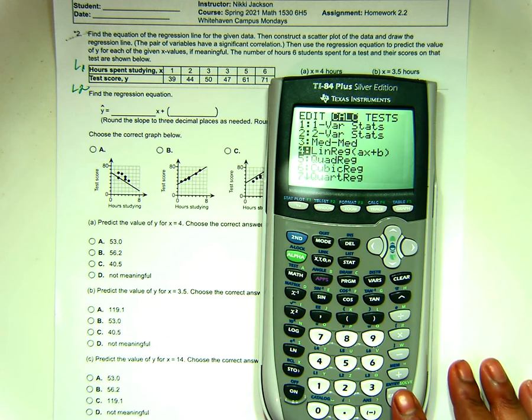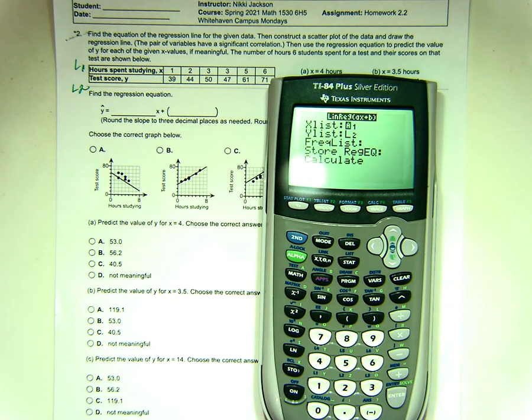It may not be 4 in some of your calculators, but make sure you're looking for linear regression right here, the ax plus b. So hit enter. Notice how your lists pop up, L1 and L2. If your calculator does not look like mine, that's okay, as long as you've got linear regression across the top, hit enter. If yours looks like mine, make sure your X list and Y list are labeled as L1 and L2.